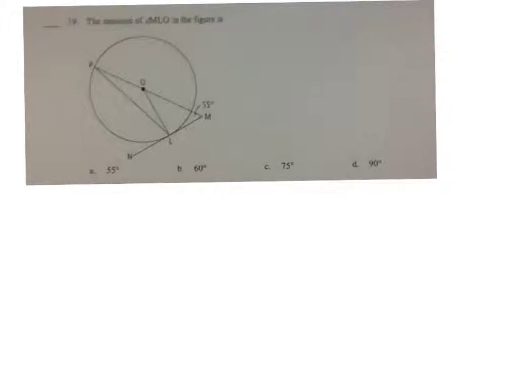So anyway, we're trying to find out the measure of MLO in this figure. So, M is here, L is here, O is here. Well, obviously, you probably figured that out. So we need to find out what the angle measure of this angle right there is. Not this one, just there.